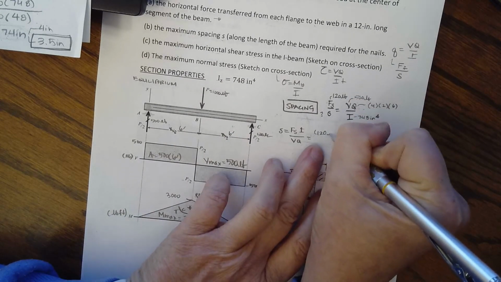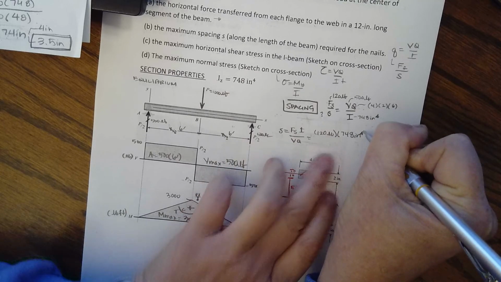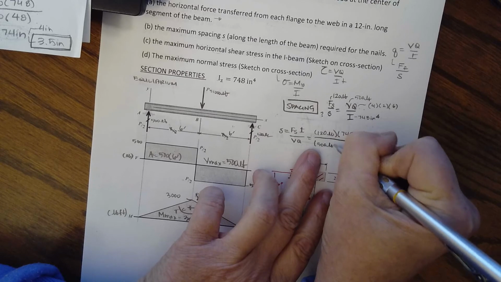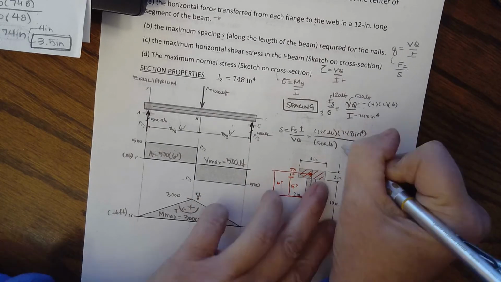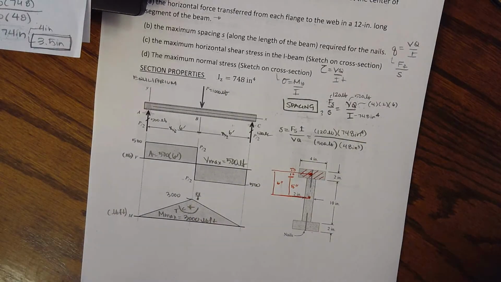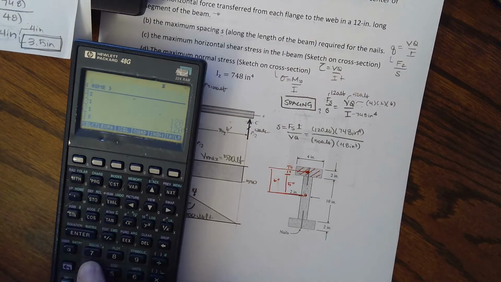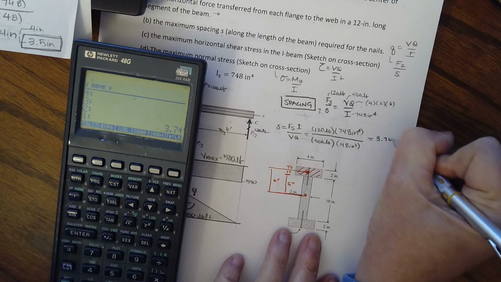I have 120 pounds, 748 inches to the fourth, divided by V, 500 pounds, and Q. 4 times 2 is 8. 8 times 6 is 48 inches cubed. So let's calculate that out. 120 times 748 divided by 500 divided by 48, and I get a spacing of 3.74 inches.